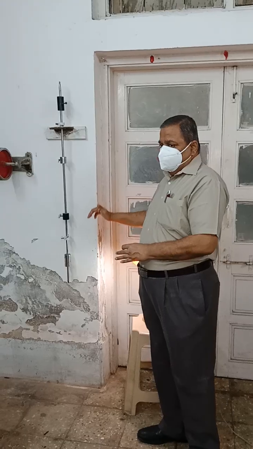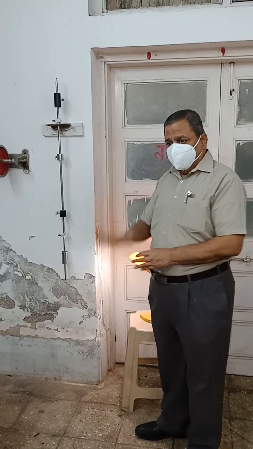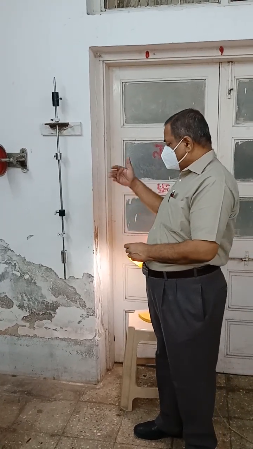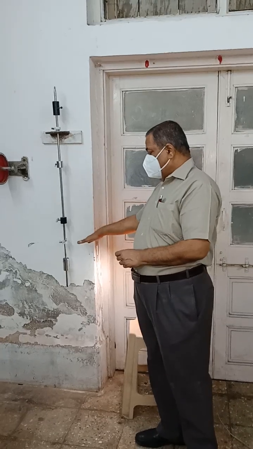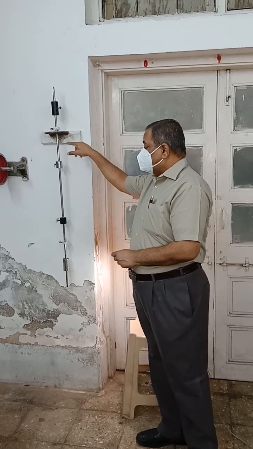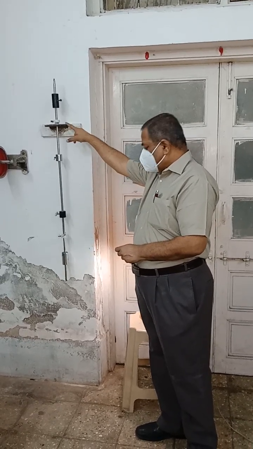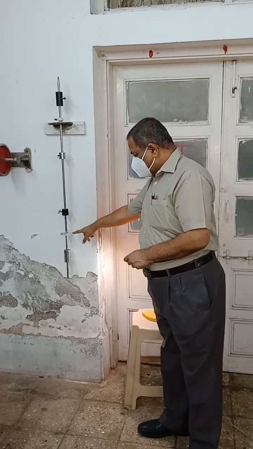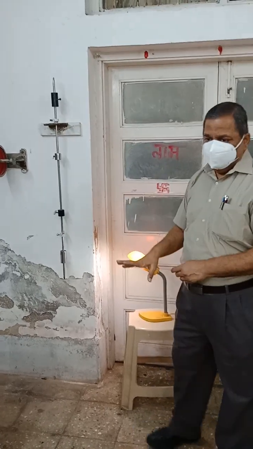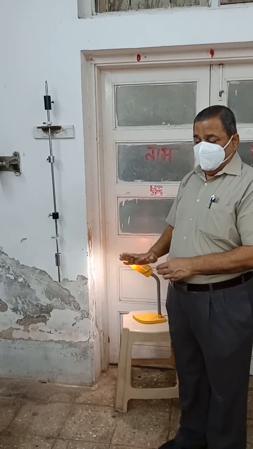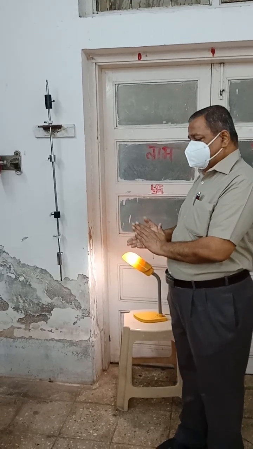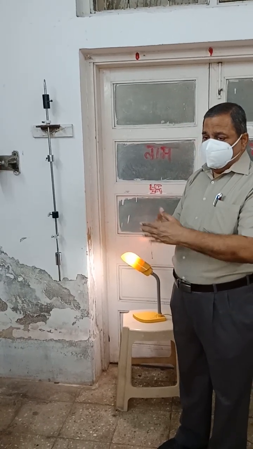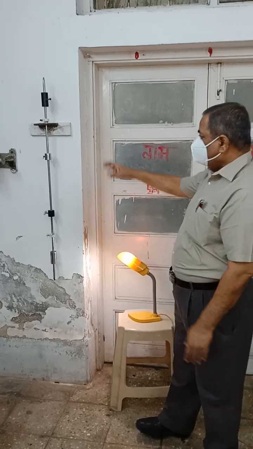Once you get the equality, tabulate all these. First reading, second, third, fourth, all the readings you will tabulate, and once you get the time period of oscillation about one knife edge and about the other knife edge equal, then the second part of the experiment will start. What is the second part of the experiment?